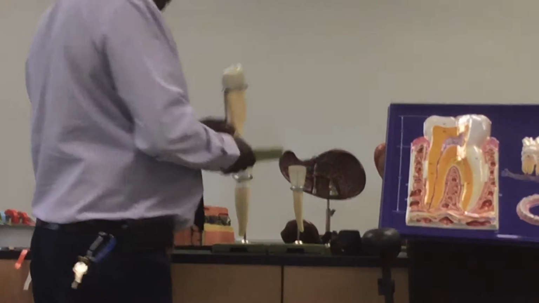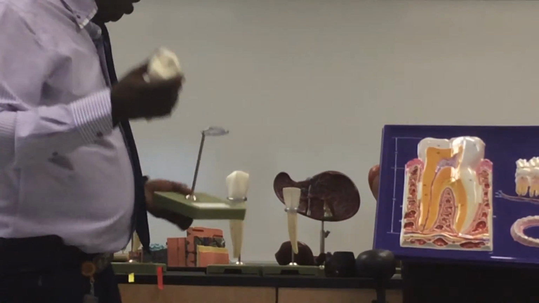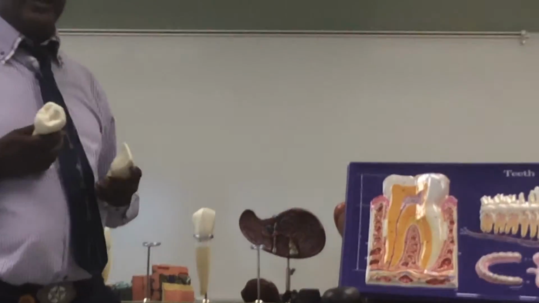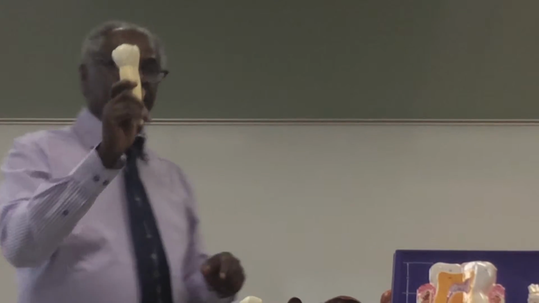Now, this one is called a premolar. It is very easy to mix it up with the canine. The difference between the premolar and the canine: look at the surface right here. This is sharp and this is flat. This is a premolar. This premolar is number 4 and 5 in each quarter, so there are 8 premolars. This is how it looks. There are 8 of it in the full mouth.